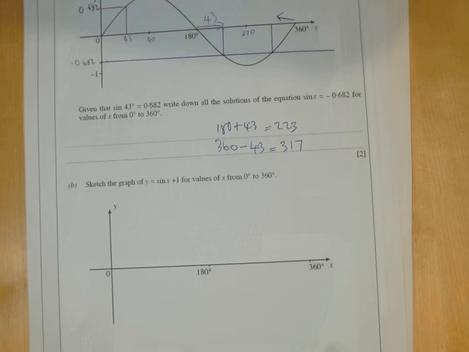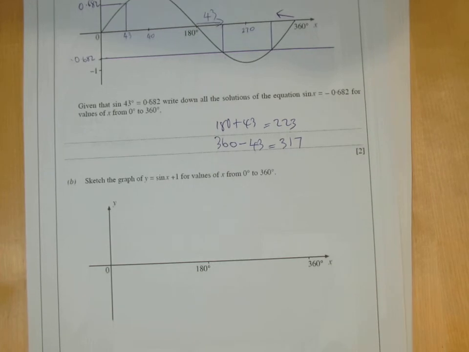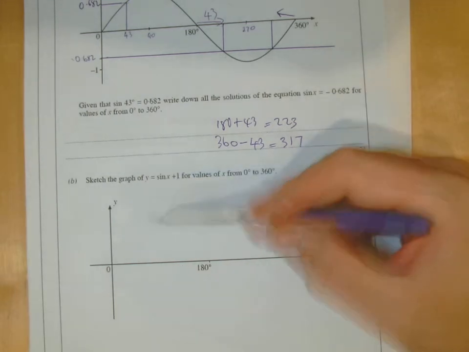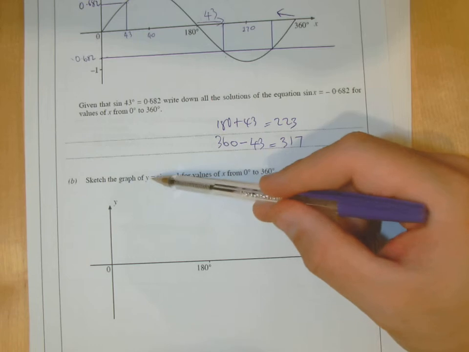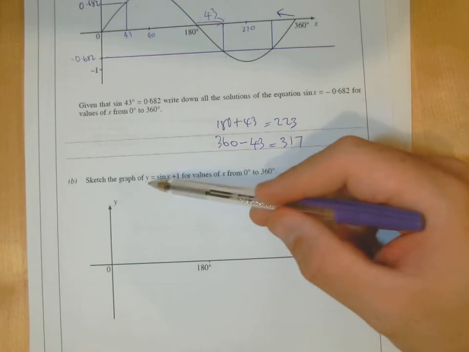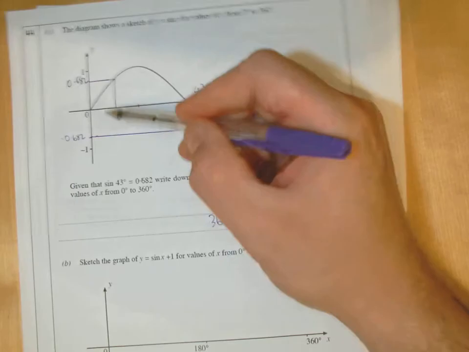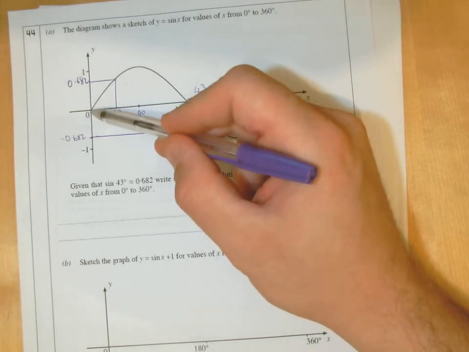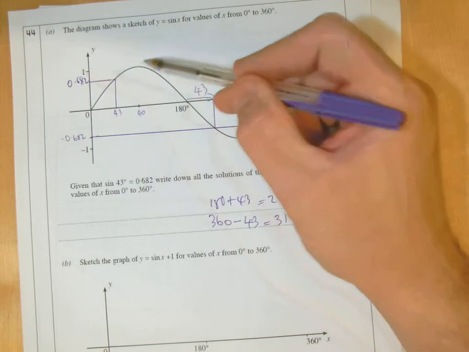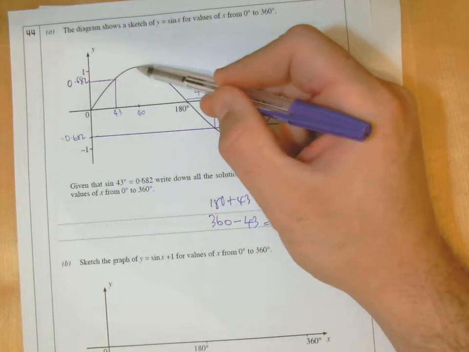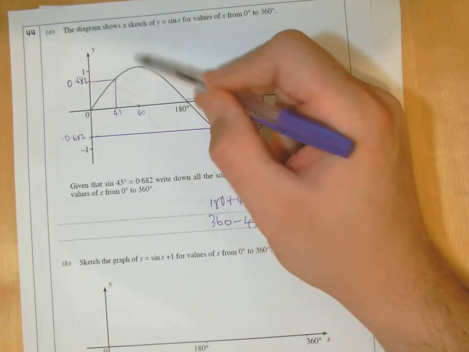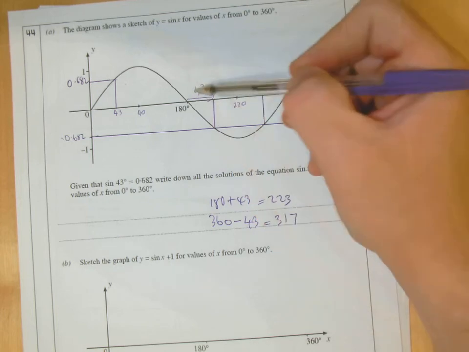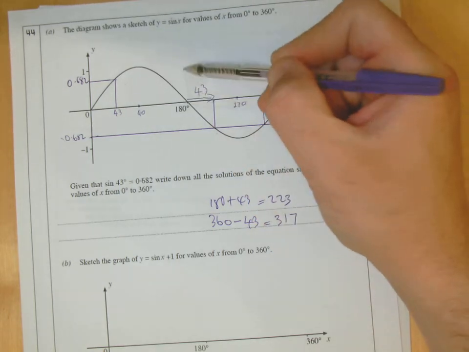Now part B, it says sketch the graph of y equals sine x plus 1, right? Now later on there's this transformation work which will help you on this. But when it says plus 1, you're shifting it up, right? You're adding 1 onto the y values. That's what you've got to think, adding 1 onto the y values. Now when you've got the sine graph here, if you add 1 onto 0, you end up at 1, so this will shift up to here. And this maximum point here, which is already 1, if you add 1 onto it, you end up at 2. Okay, and this 0 here, if you add 1, you end up at 1, and so on.